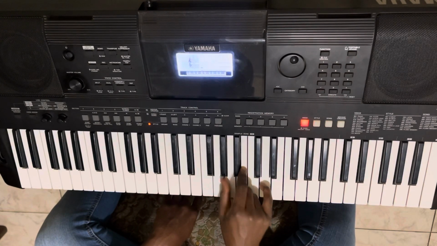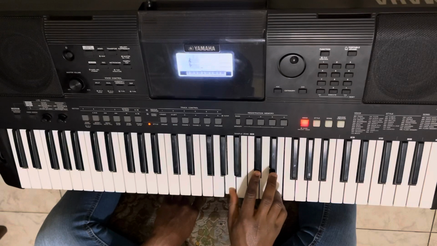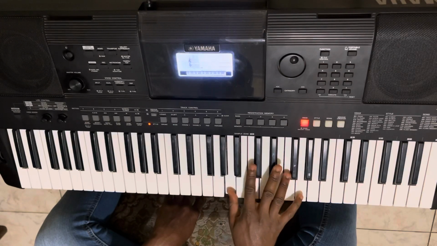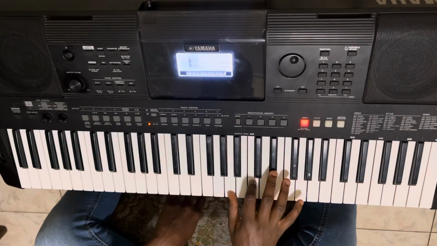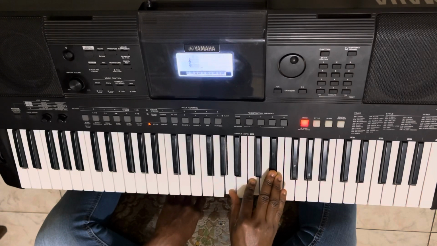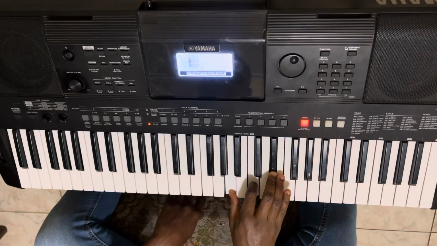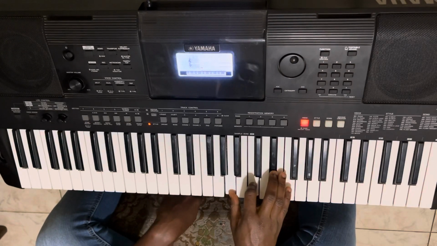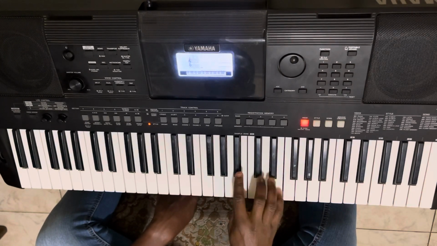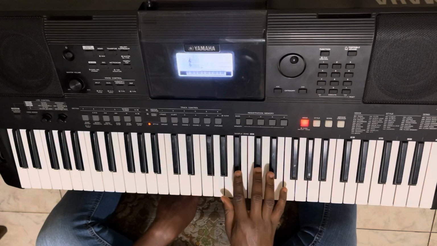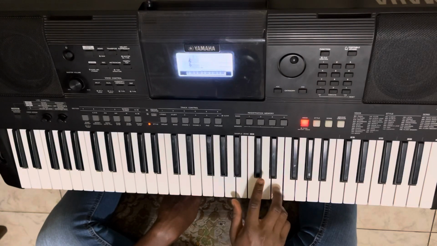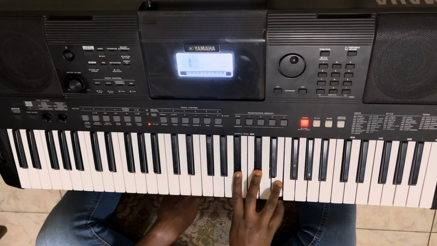Now to key A. We have our 1, flat 3, flat 5. So we have this to be our key A diminished chord. Moving on to key B flat. With key B flat, we have our 1 here, we have our flat 3 here, we have our flat 5 here. Having this to be our B flat diminished chord.